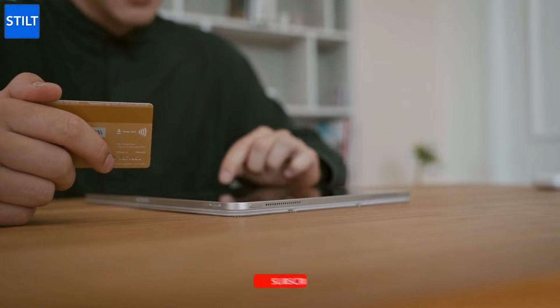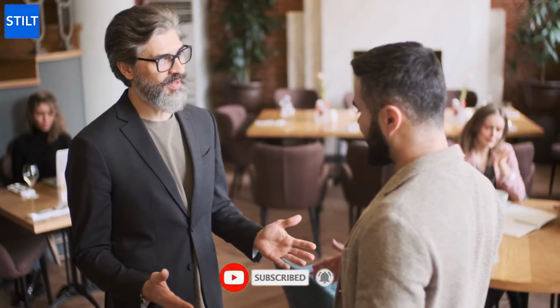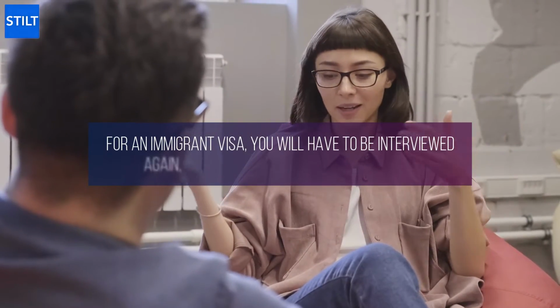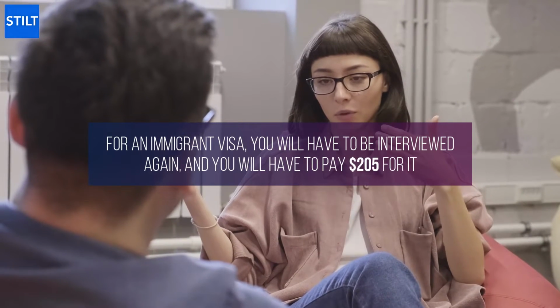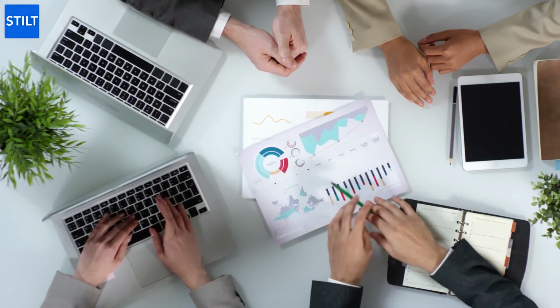Then, if the application is approved, you will receive some information from the counselor section on how to proceed with the immigrant visa application. For an immigrant visa, you will have to be interviewed again, and you will have to pay $205 for it. Form DS-117 will help you get back to the United States if you are a permanent resident who was outside of the States for a very long period for reasons beyond your control.